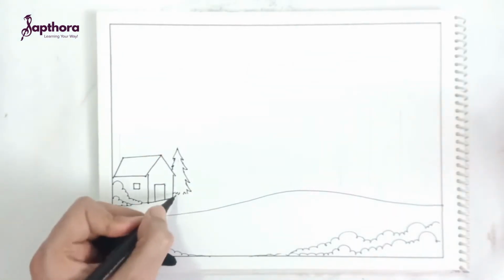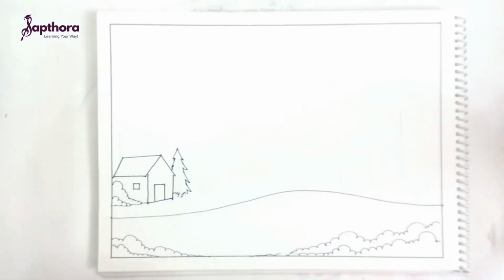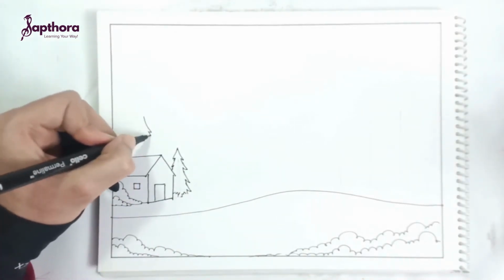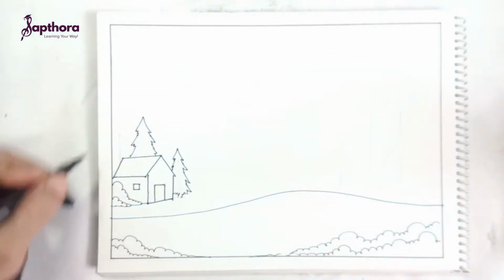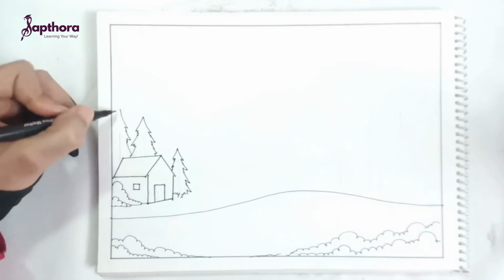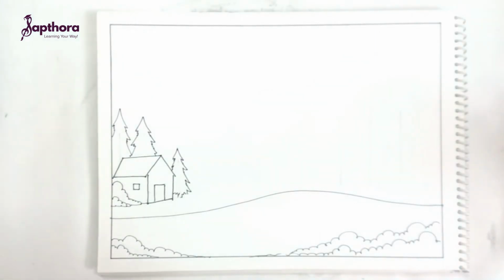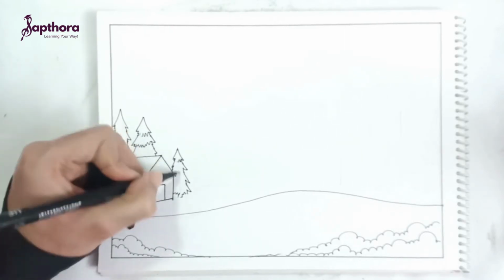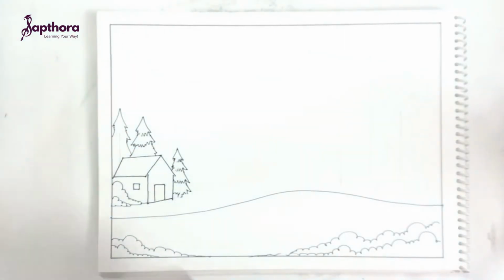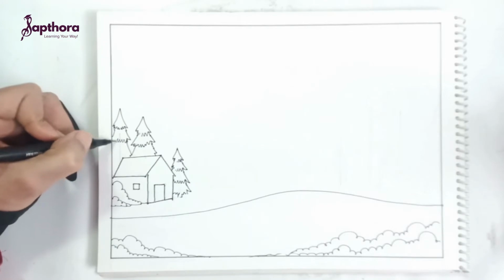It is important to understand the shape of the trees, conical from the top and broad from the base. See how I am using these zigzag lines. See, it is simple.